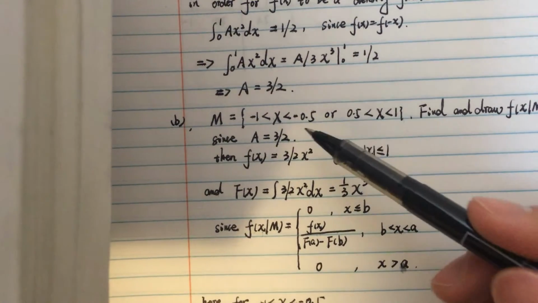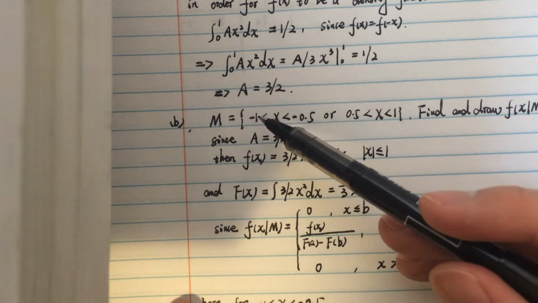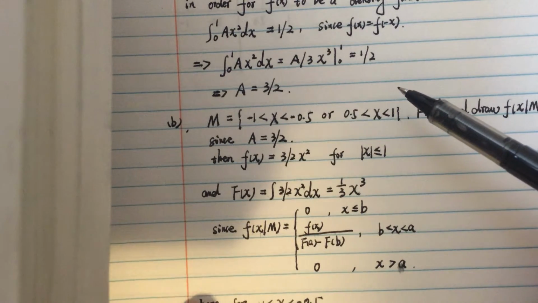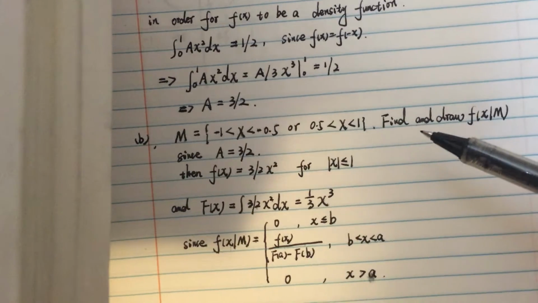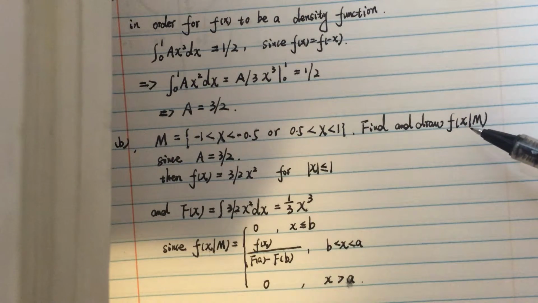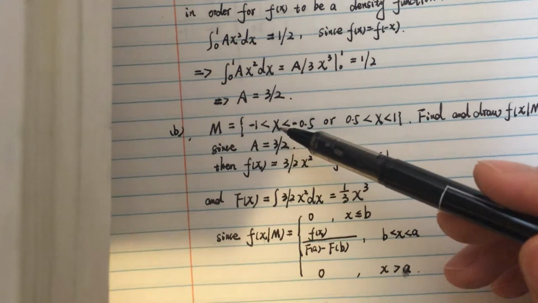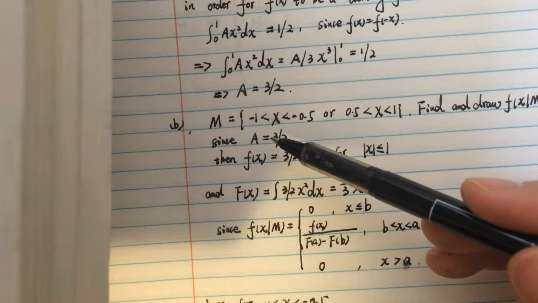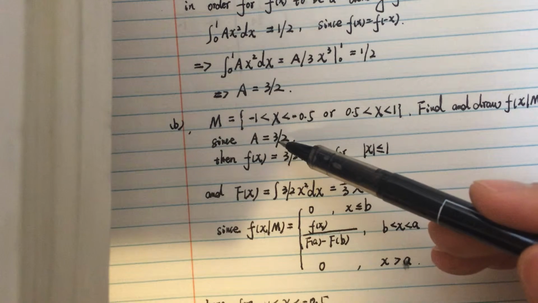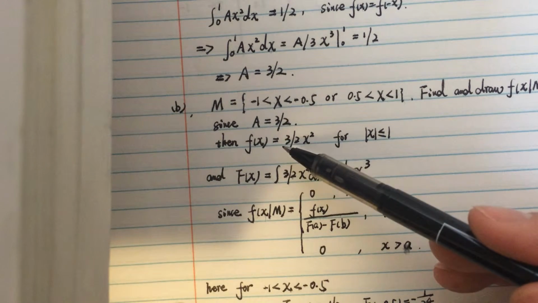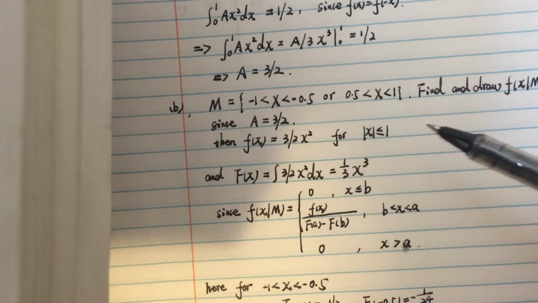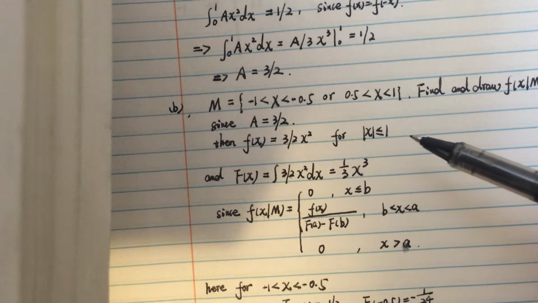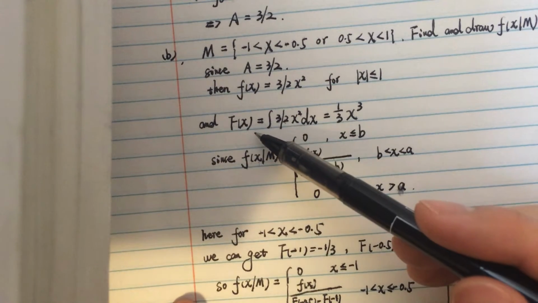And the second question is that M is defined in this region. It requests us to find and draw f of x conditioned on M. Since from the first question we know that a equals 3 over 2, f(x) equals 3 over 2 times x squared for the magnitude of x less than or equal to 1.